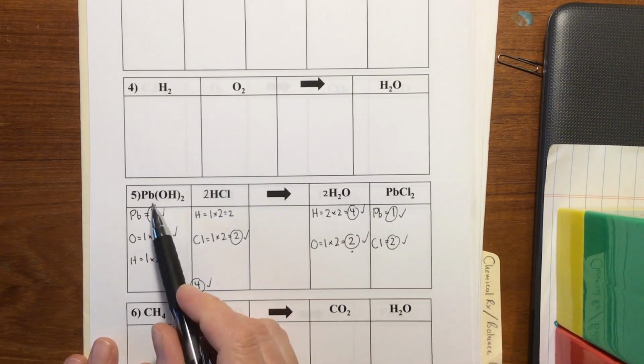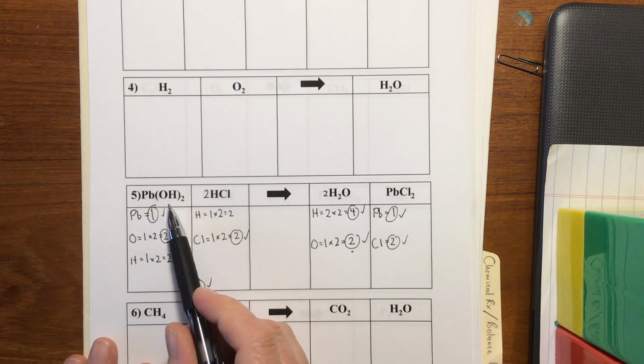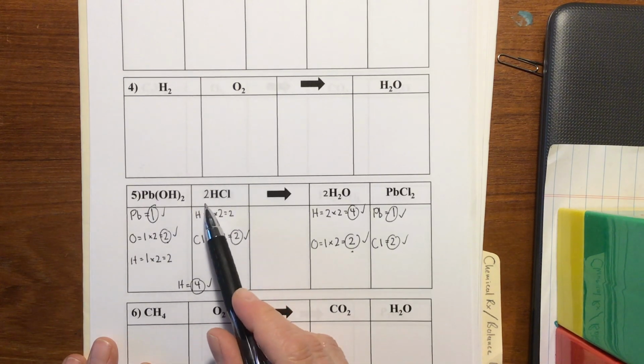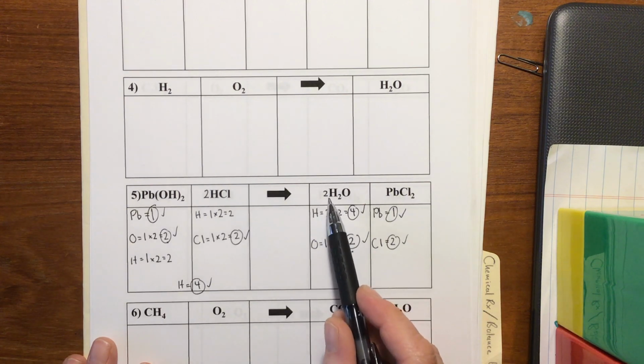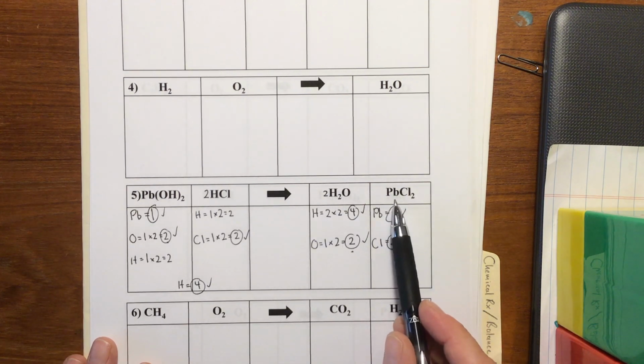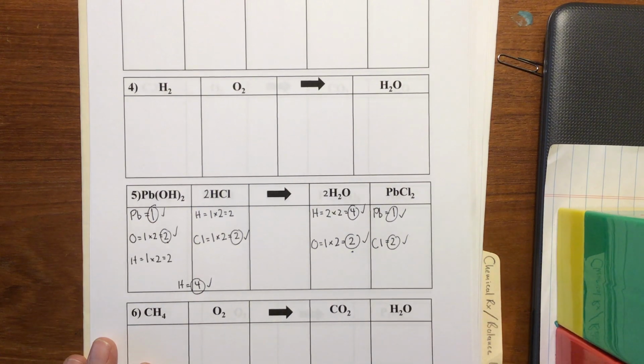You have 1 molecule of lead hydroxide reacting with 2 molecules of hydrochloric acid to produce 2 molecules of water and 1 molecule of lead chloride.